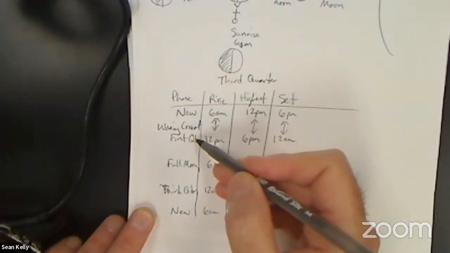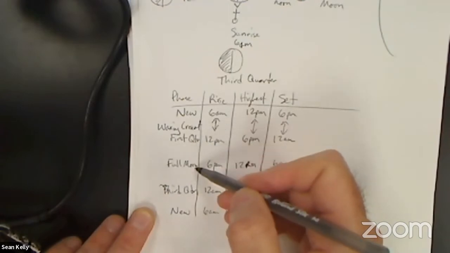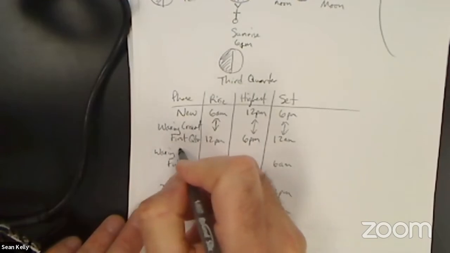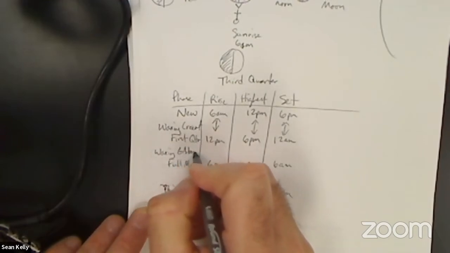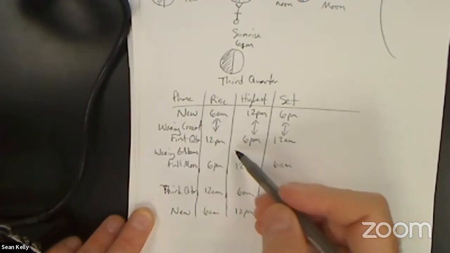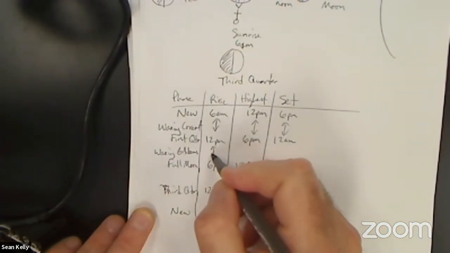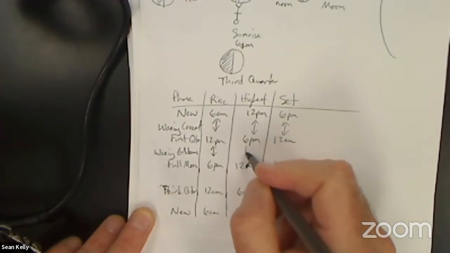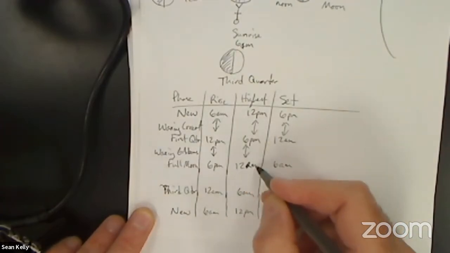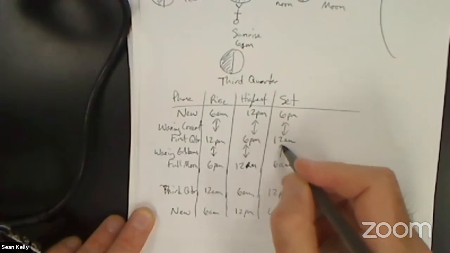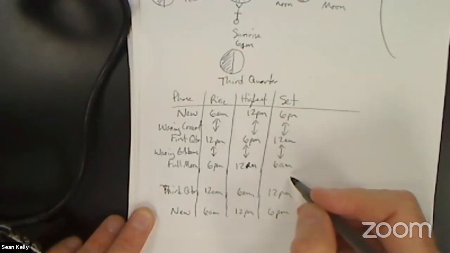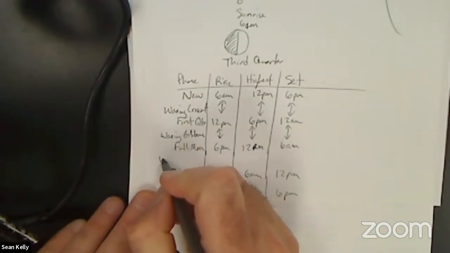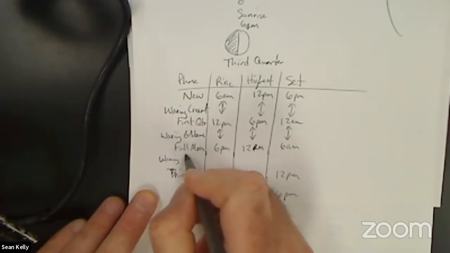Between the first quarter, which is halfway lit up, and the full moon, what do we have? We have a waxing gibbous. And the same idea, when is it going to be rising? Between 12 noon and 6 p.m. When does it reach the highest point? Between 6 p.m. and midnight. And when does it set? And the answer is between 12 a.m. and 6 a.m. Between the full moon and the third quarter, we have a waning gibbous.